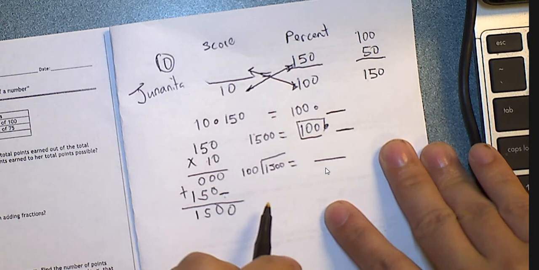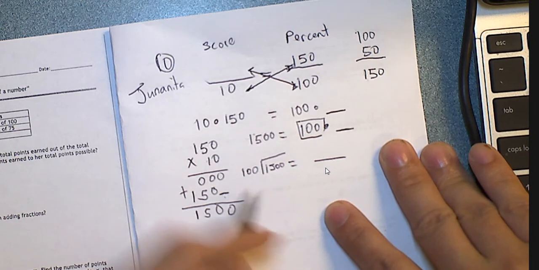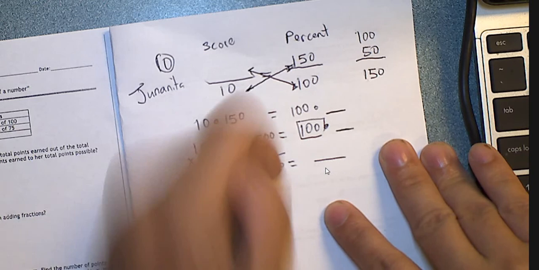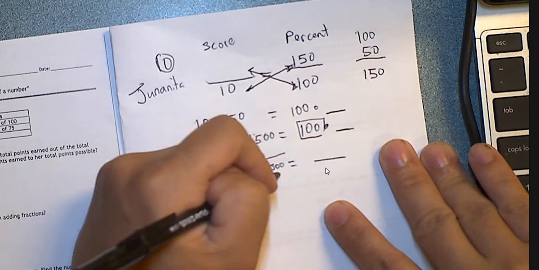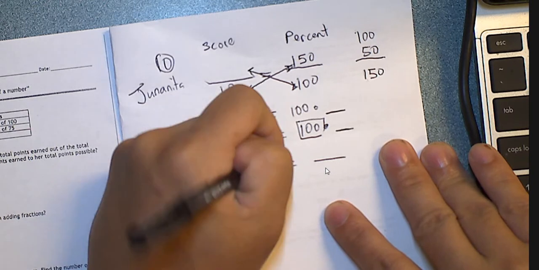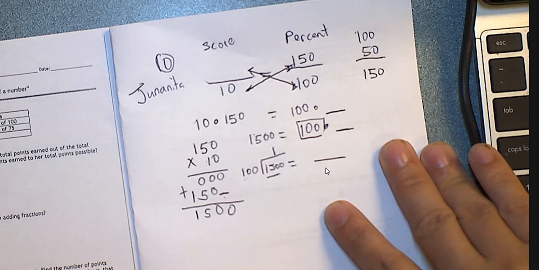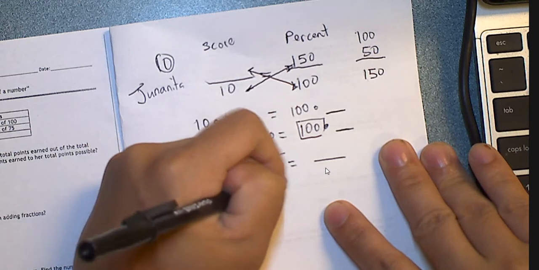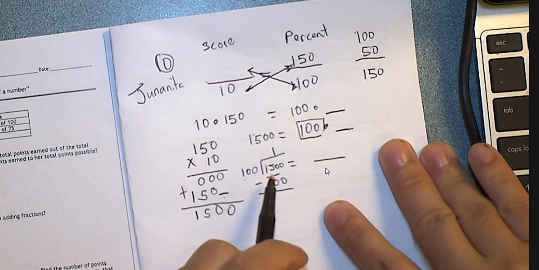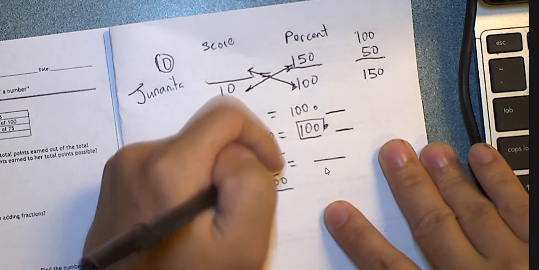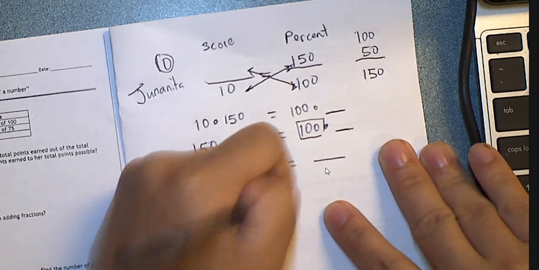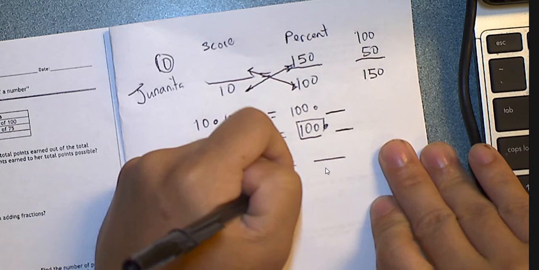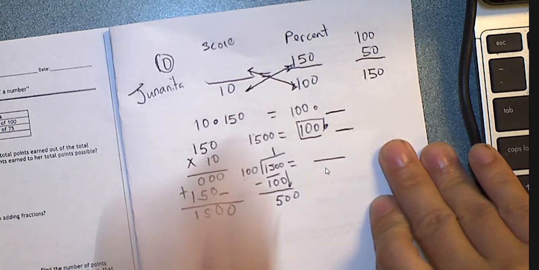Now I can do my division house. 100 goes into the first 3 numbers. This is 150. It goes in there 1 time. So I have 150 minus 100. So that gets me 50. I have a leftover 0 that I can drop down, so I put the 0 right here.